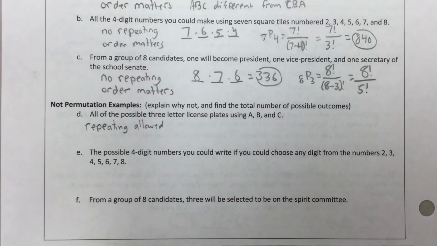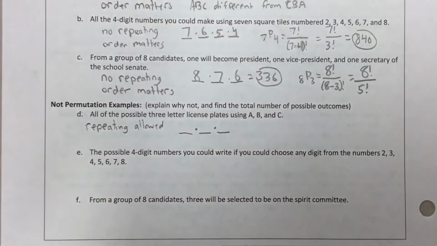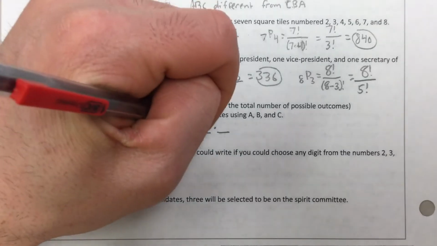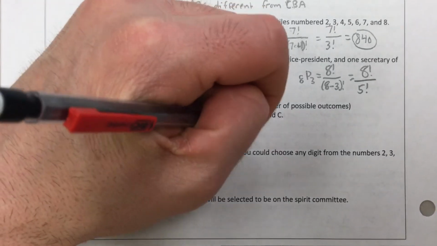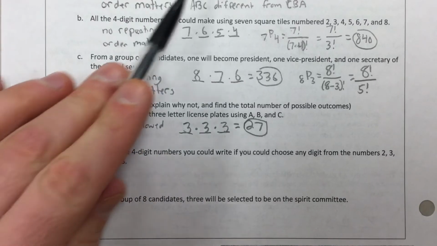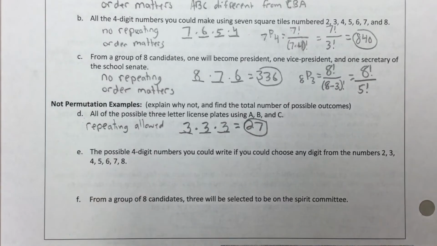But to find our total number of outcomes, we can still use the decision chart, just we're going to repeat our letters. So we'd have 3 options for the first, 3 for the second, and 3 for the third. So we'd have 27 outcomes. So if you notice, because we're repeating here, we compared 27 for the non-permutation, 6 for the permutation.